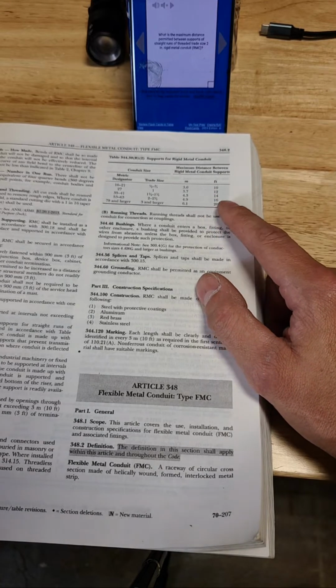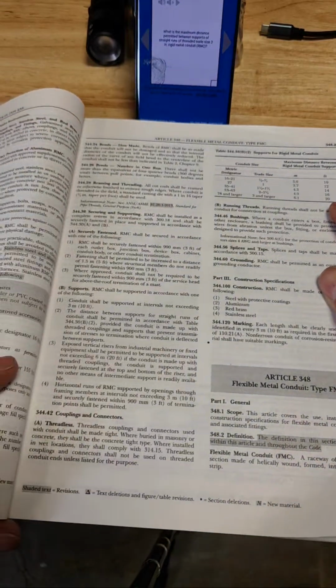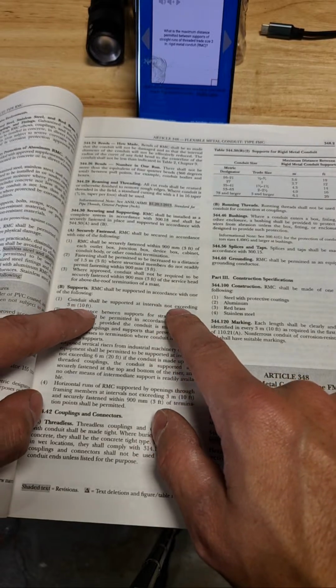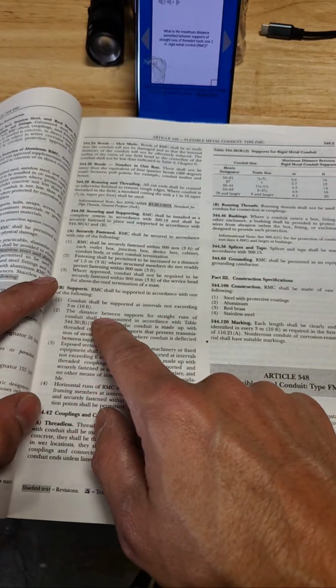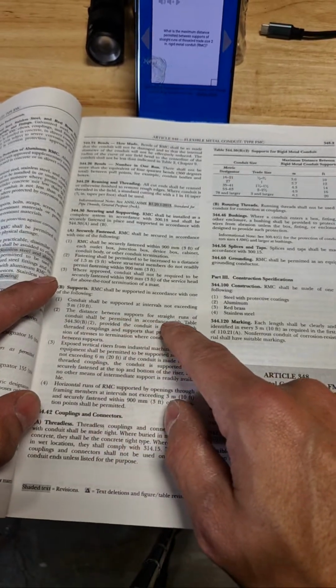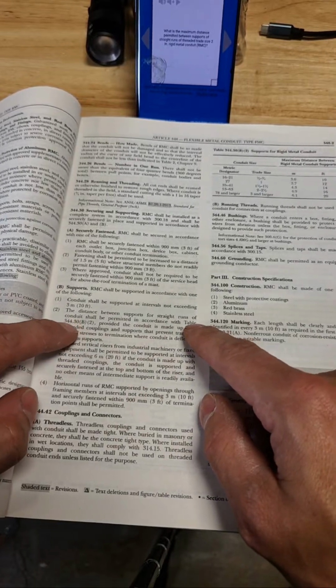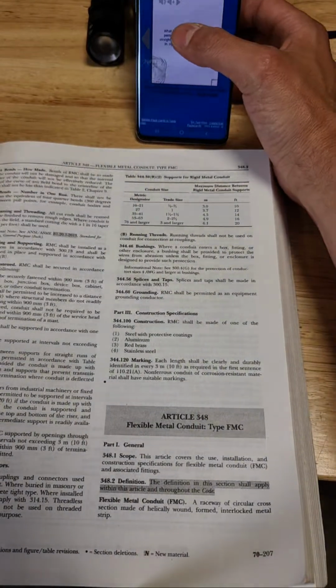So let's see here. What's the maximum distance? When we look at the minimum distance here, we can see that the minimum not exceeding is 10 feet. And then it says the distance between for straight runs shall be permitted in accordance with this table here. So we went to this table and it should be 16 feet. Let's tap on it. Let's find out.